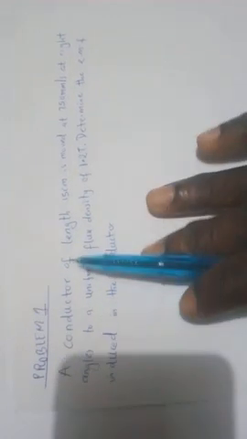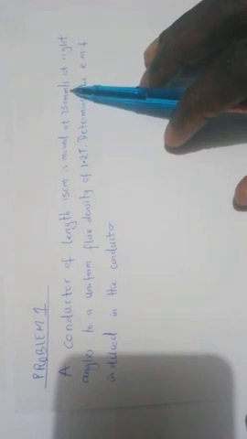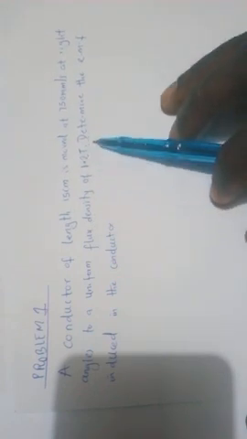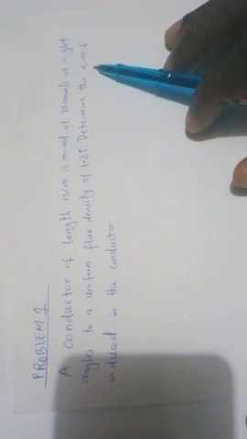In the previous video, we proved or derived some formulas that we can use in calculations on electromagnetic induction and electromagnetism. So today we'll be taking some problems here. The first one is that a conductor of length 15 centimeter is moved at 750 millimeter per second at right angles to a uniform flux density of 1.2 Tesla. We are to determine the EMF induced in the conductor.